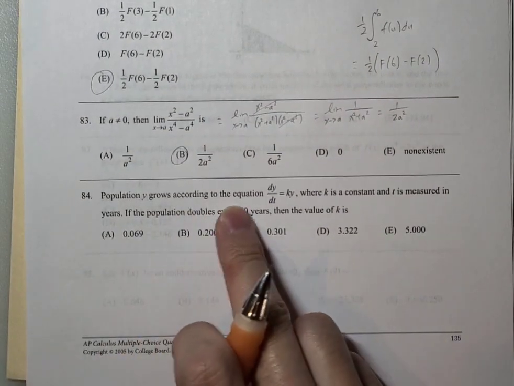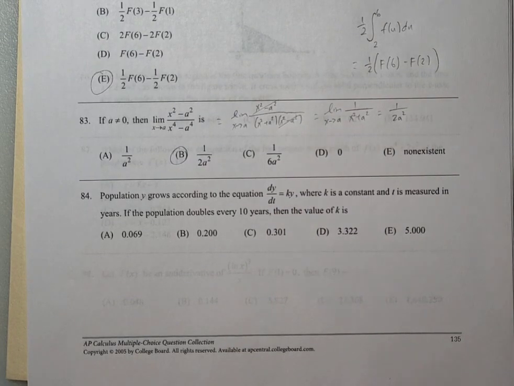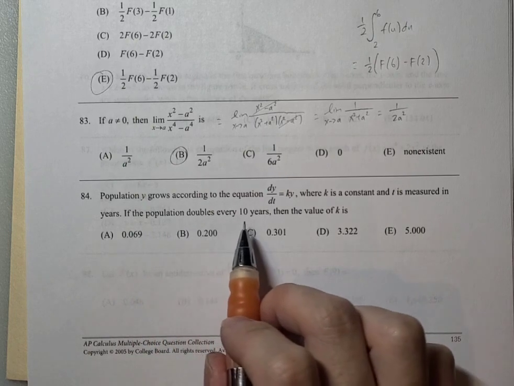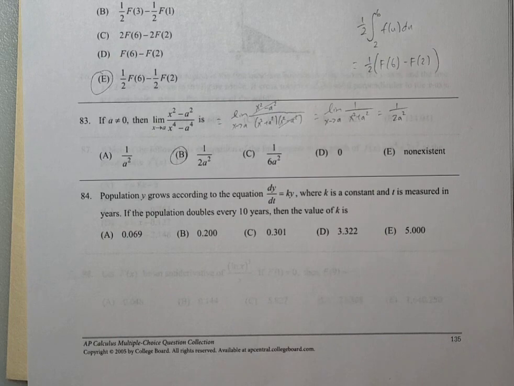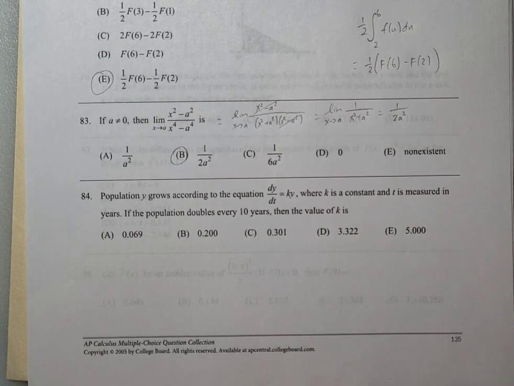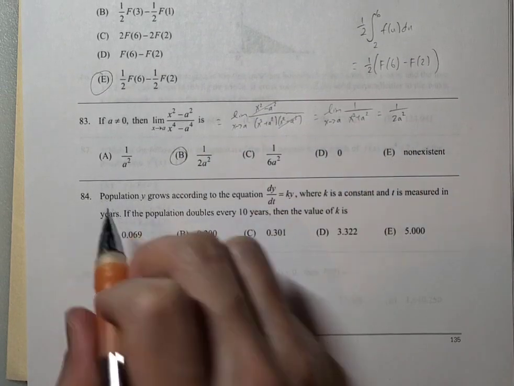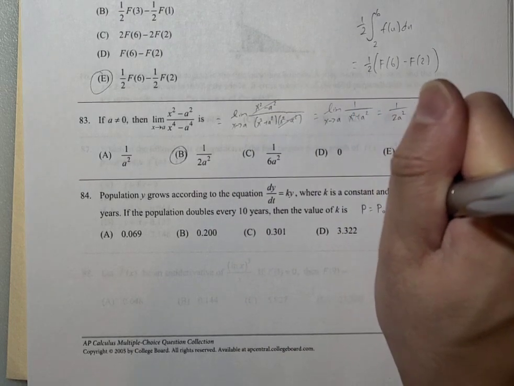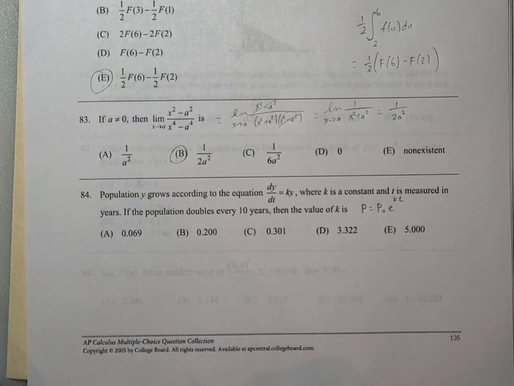Population y grows according to the equation dy/dt equals ky. k is a constant. t is measured in years. If the population doubles every 10 years, then the value of k is, this is a classic exponential growth problem, okay? So if you remember the general formula, it's y equals Ce to the kt. So I'm just going to rewrite it a little bit. Population, I'll call it P, is the initial population, e to the growth constant times time, okay?